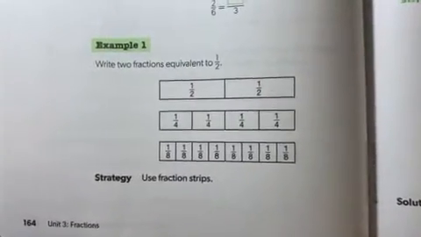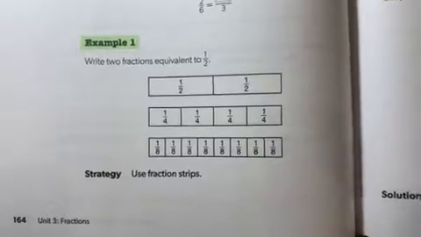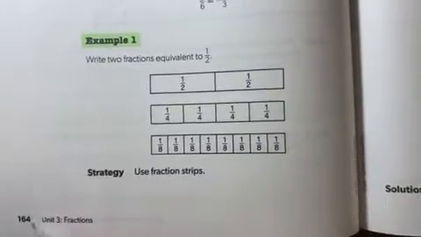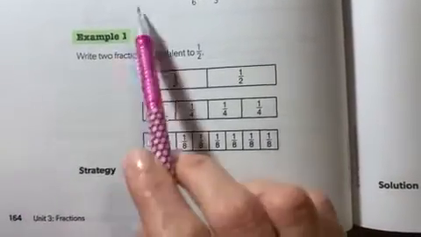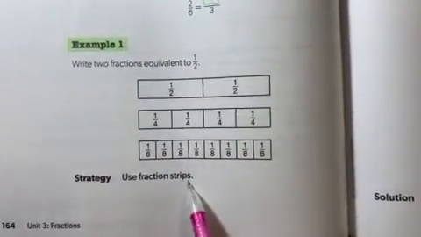Hey there, everybody. Today, if you need a little extra practice, we're going to look at the examples in your book on page 164. Now let's start with example 1. Example 1 uses fraction strips.